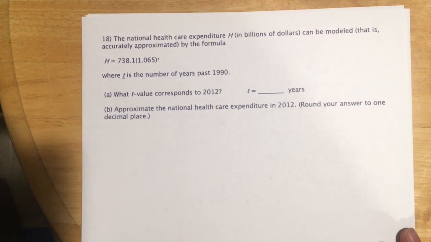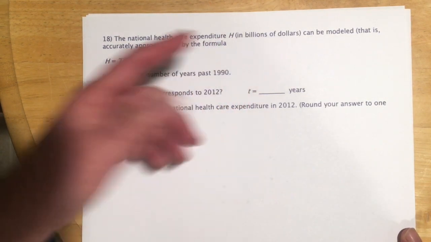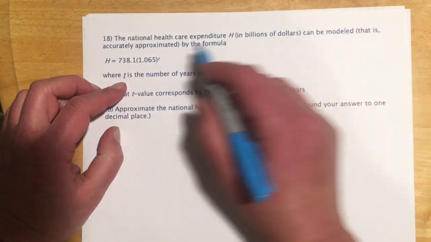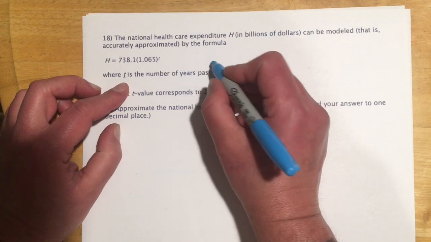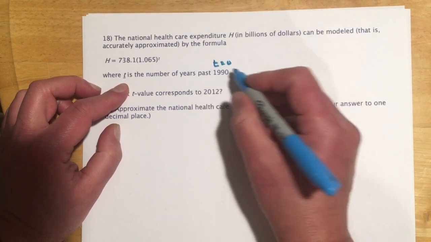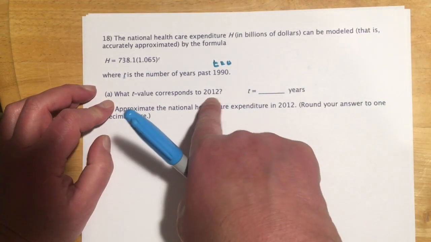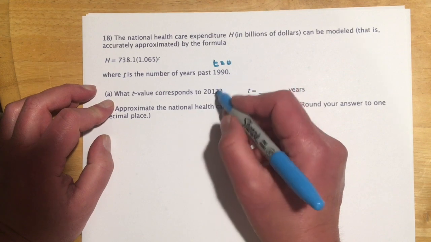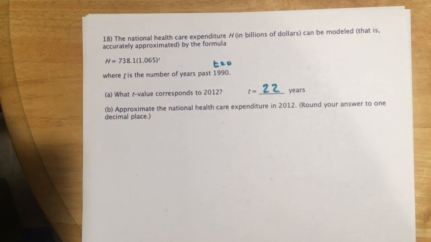Okay, and this last one, national healthcare expenditures, H in billions of dollars, so that's another one of those ones where it's in billions, can be modeled by the formula, where t is the number of years past 1990. So this is going to be our t equals 0, and we'll count from there. So first off, what t value corresponds to 2012? So 2012 is 22 years after 1990. So for that one, t would be 22.